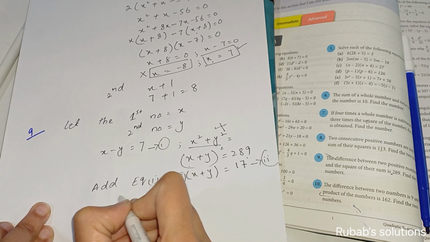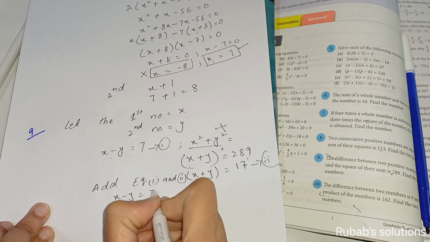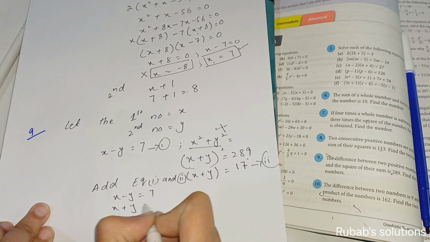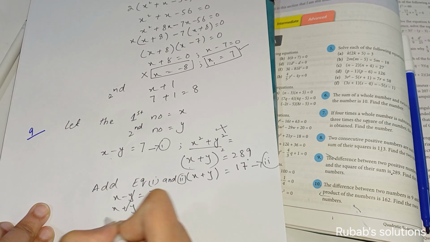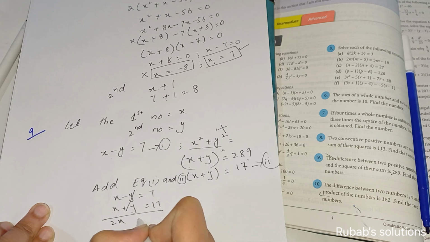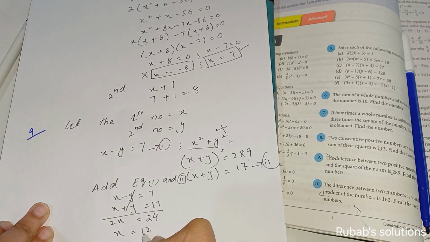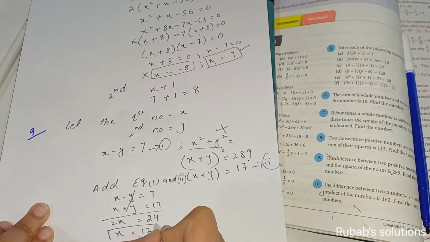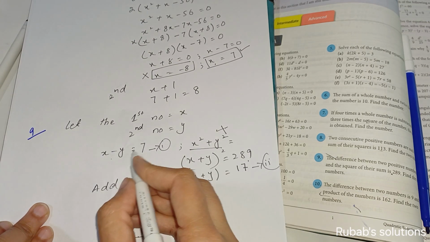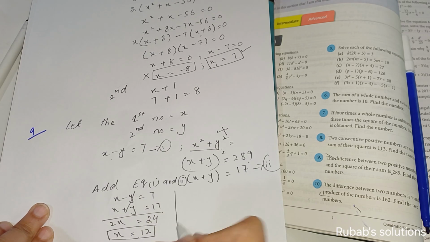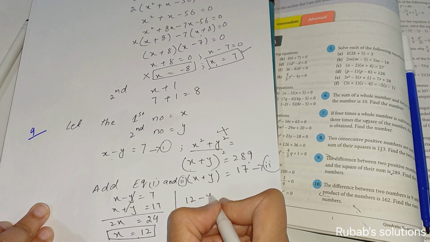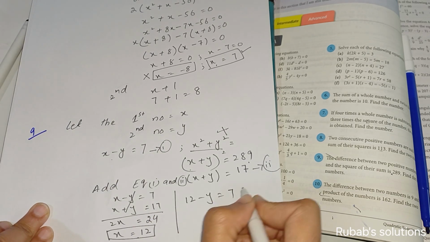So I get x minus y is equal to 7 and x plus y is equal to 17. The y terms cancel, and 2x will be equal to 24, so x is equal to 12. I can put this value of x in any of the equations and I'll get the answer. If I put it in equation 1, I get 12 minus y is equal to 7.